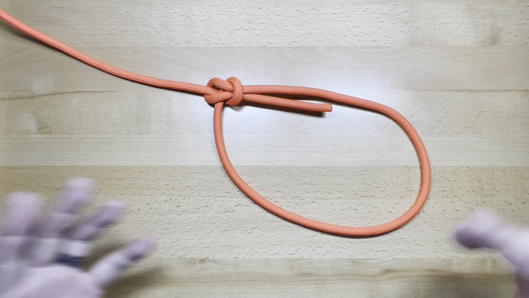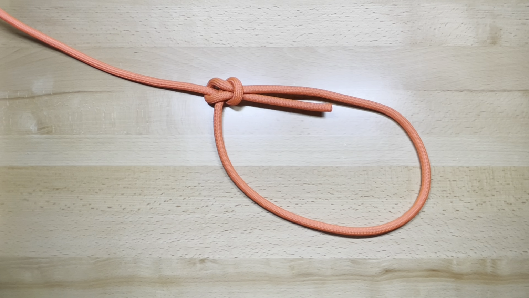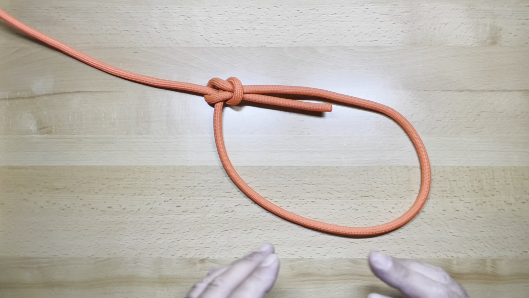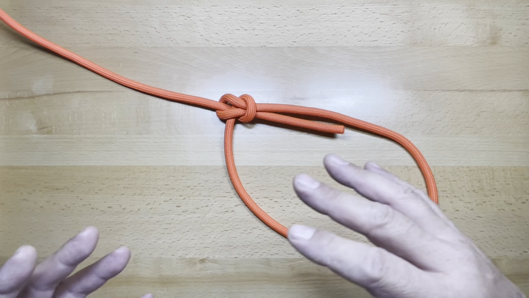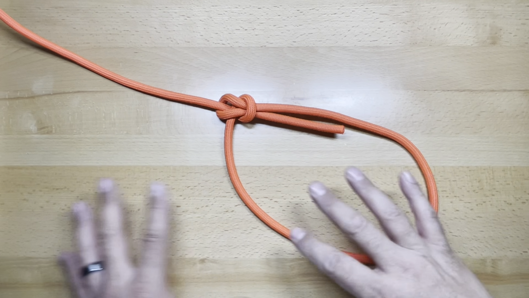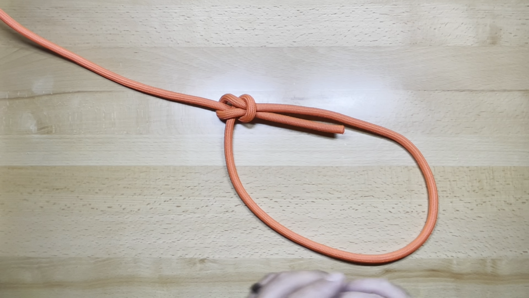So what was that? Maybe a couple of seconds. This is the method that I like teaching the most. There are also a few other knots that are ingrained in that same motion that you can use later when you get more advanced into other knots.